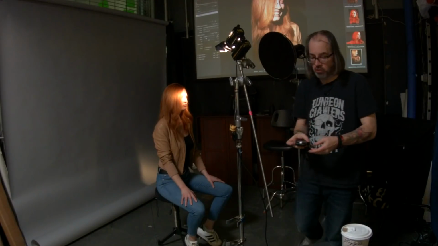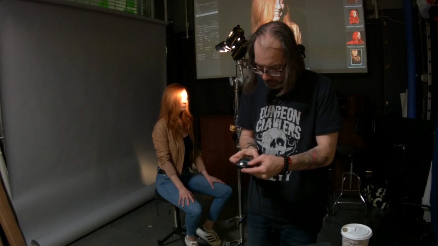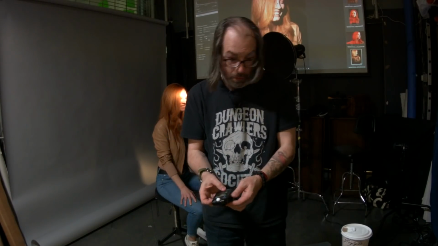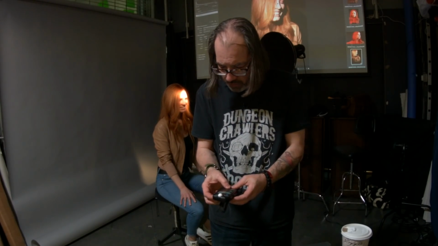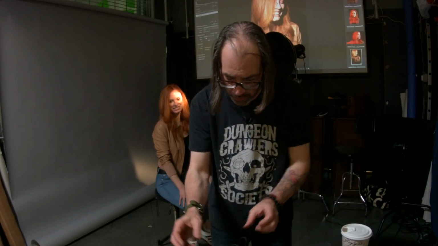Color spectrum, tungsten, both strobe. They're both very good. I mean, yeah, they both have everything. Well, good strobe, anyways. Good strobes.